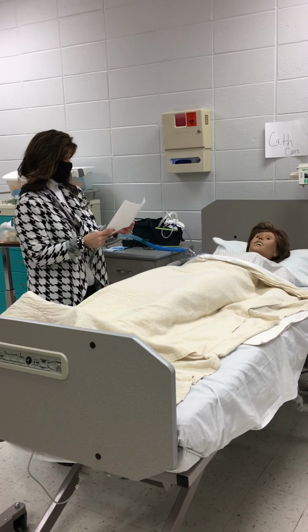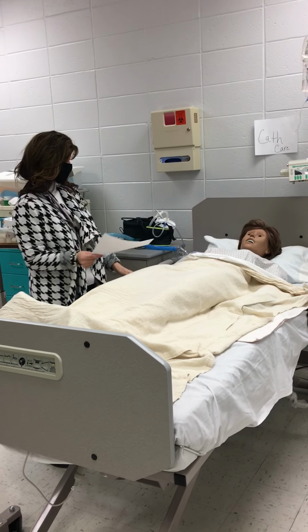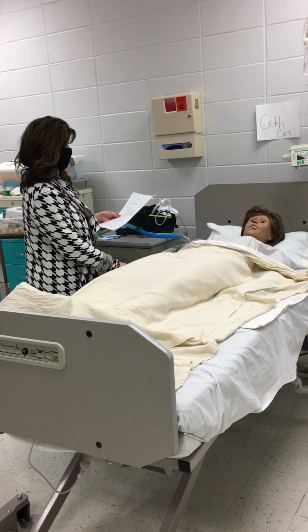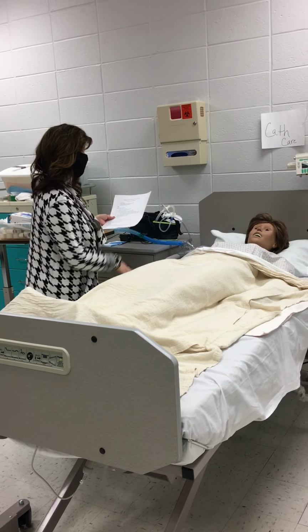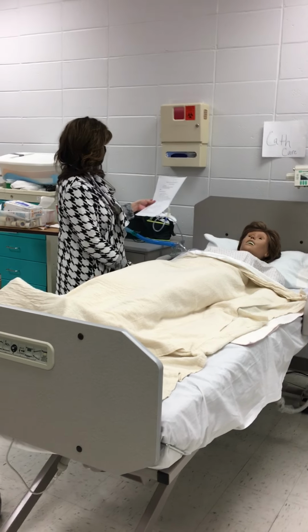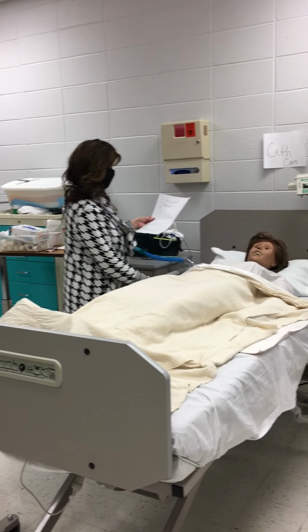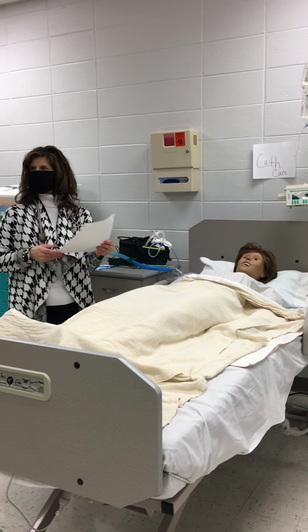Alright, so we're going to take everything in when we first go in the room. We're going to introduce ourselves to our patient. So we're just going to look at the general appearance of our patient. She's got her eyes closed mostly. We're going to check her orientation, her level of consciousness. So how would we check level of consciousness?